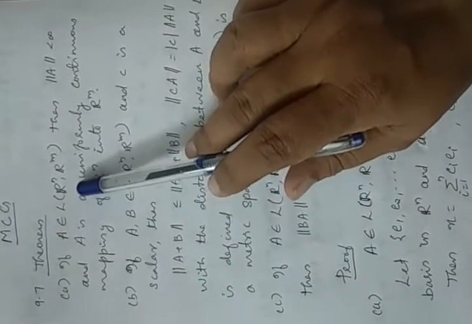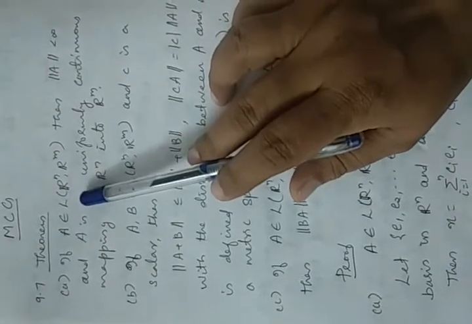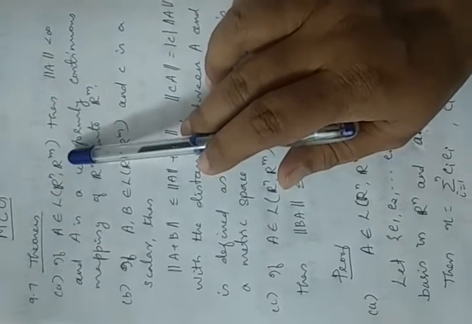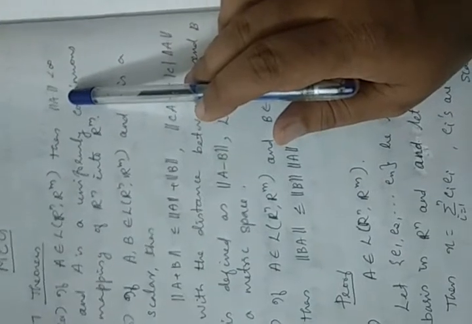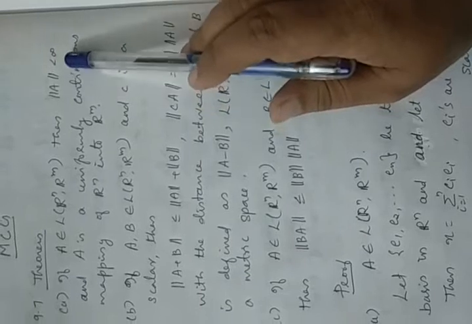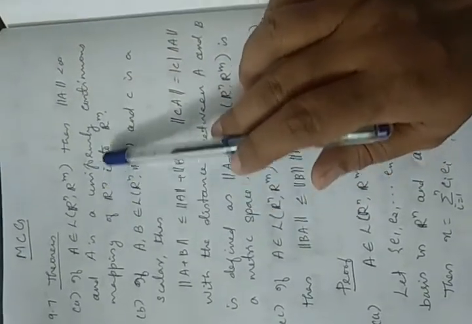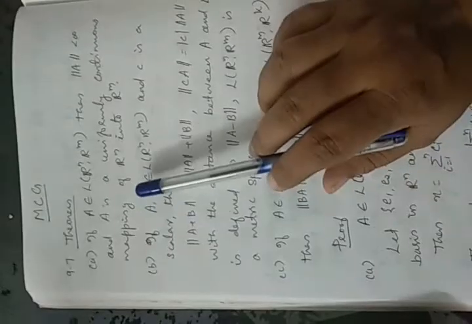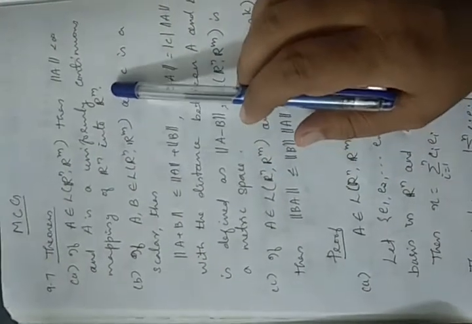If A belongs to L of R^n R^m, that is, A is a linear transformation from the vector space R^n to the vector space R^m, then first we have to prove norm of A is less than infinity, that is, norm of A is a finite real number, and A is a uniformly continuous mapping of R^n into R^m.